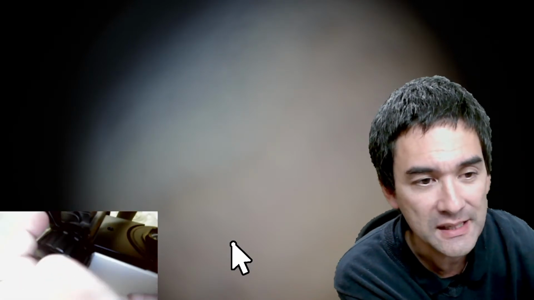Again, it's not absolutely necessary, but I will be using this lever here, and for this reason I just wanted to demonstrate this. It's called the focus lock lever. But again, many microscopes might not have this. So, I will do the following.